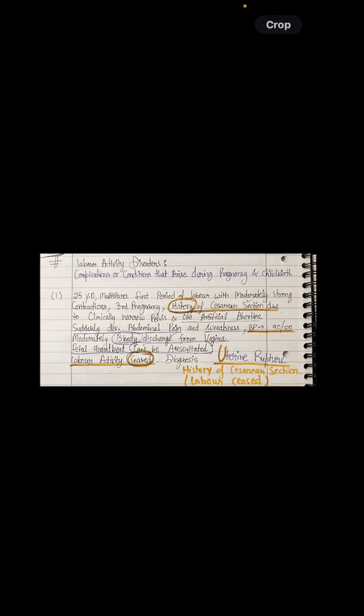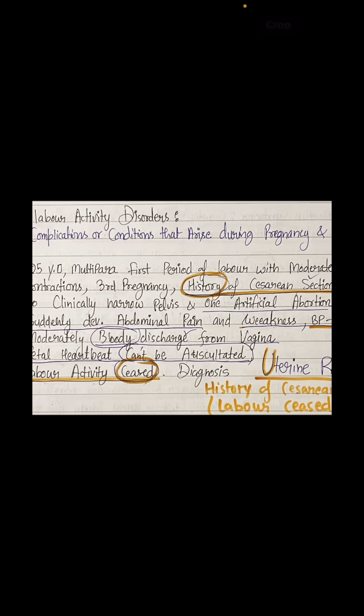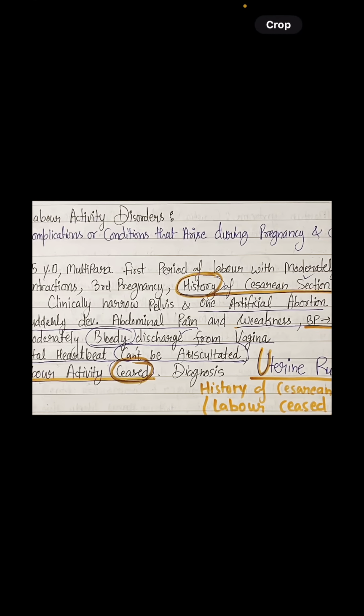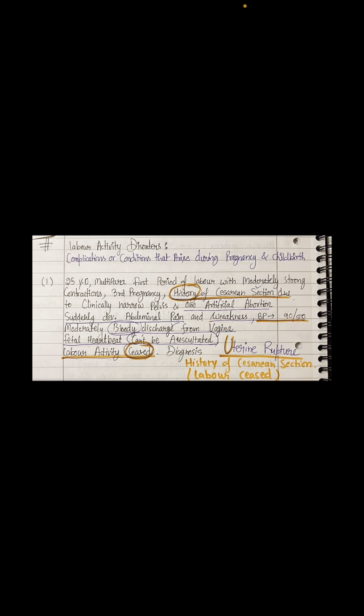Labor activity disorders are complications or conditions that arise during pregnancy and childbirth. Let's go to the next patient. A 25-year-old multipara, first period of labor, moderately strong contractions. Third pregnancy, history of cesarean section due to a clinically narrow pelvis. One artificial abortion. Suddenly developed abdominal pain, weakness, blood pressure severely low, moderate bloody discharge from the vagina. Fetal heartbeat cannot be auscultated.